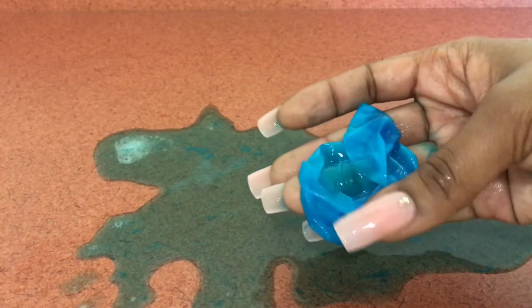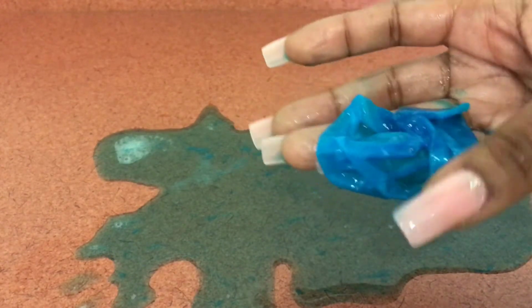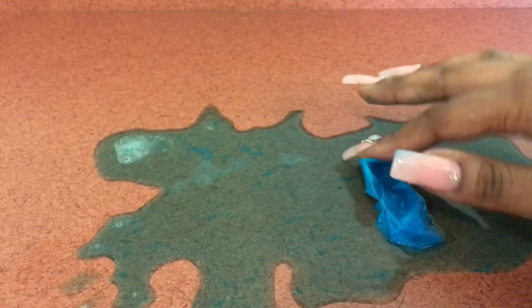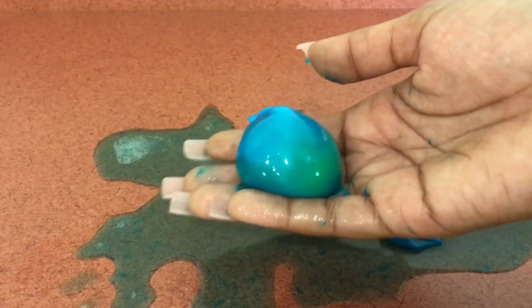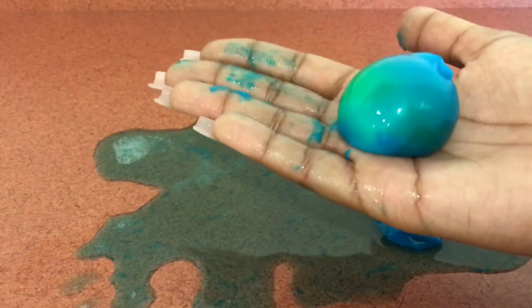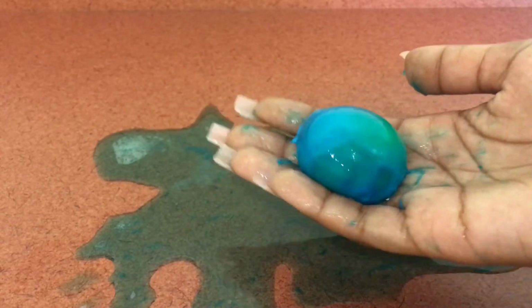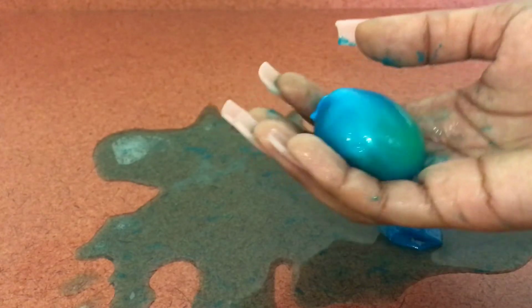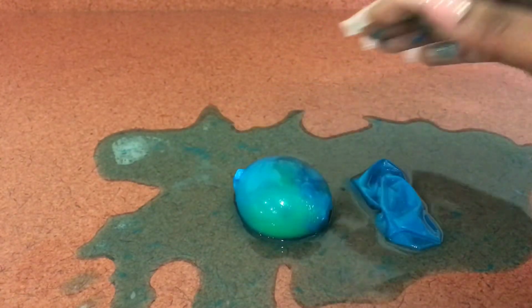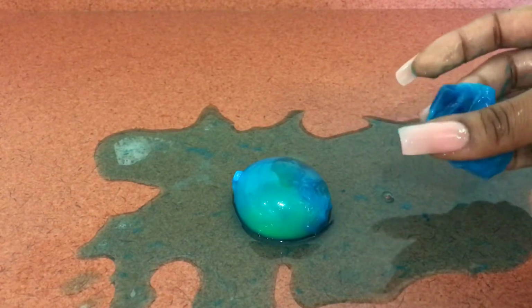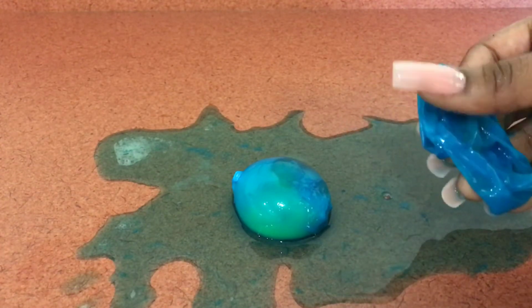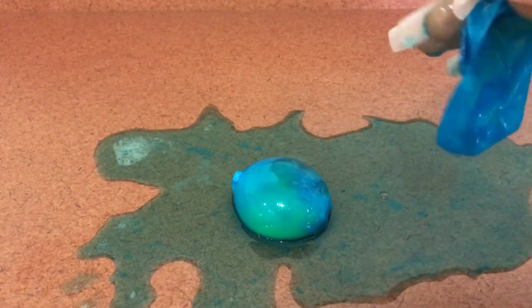So there is the outer shell of the egg. It's like a little thin piece of skin almost. And then we have our yolk. I kept the yolk. The yolk was a bit tougher than a normal yolk. And also the yolk was swollen. It kind of was expanded from the carbonation in the water, in the carbonated water. So this is our carbonated water osmosis egg that popped.